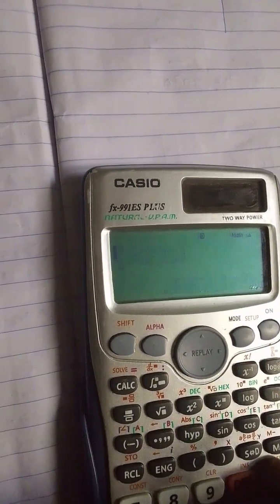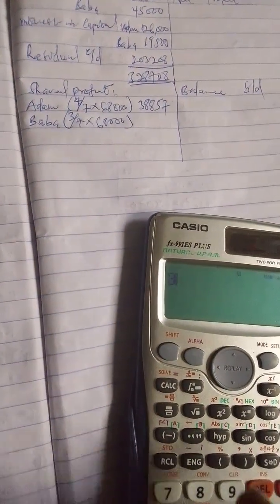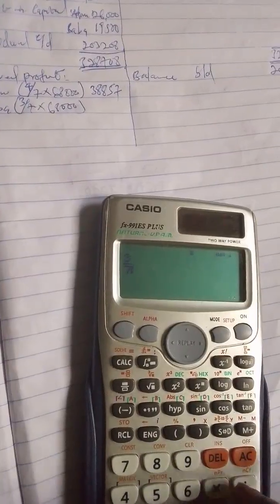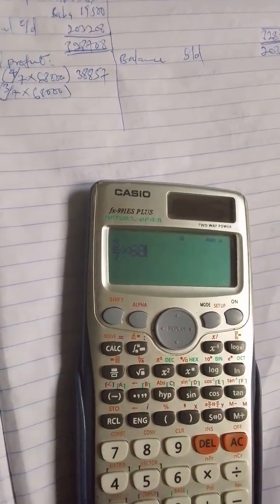So let's quickly find for Baba. 3 on 7 multiplied by 68,000.